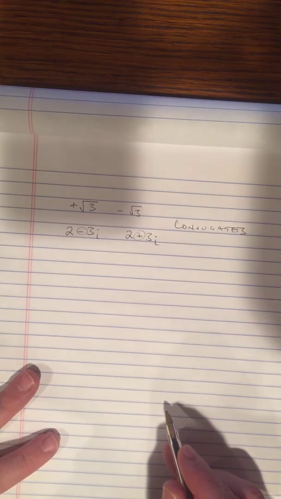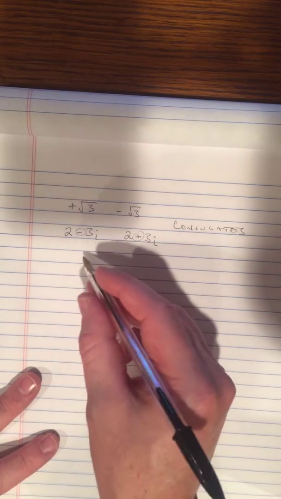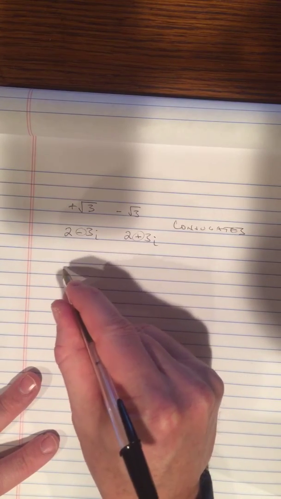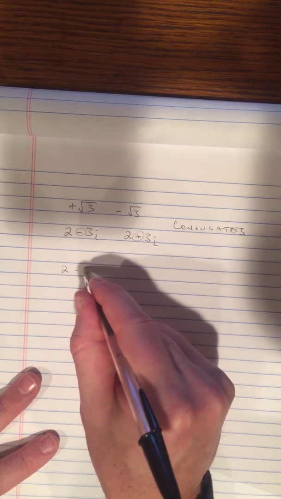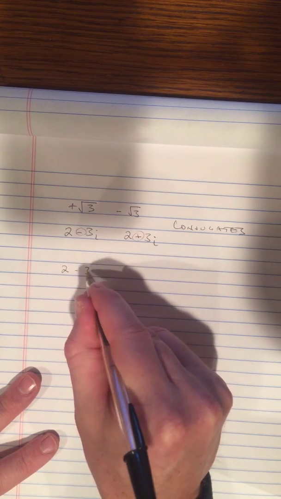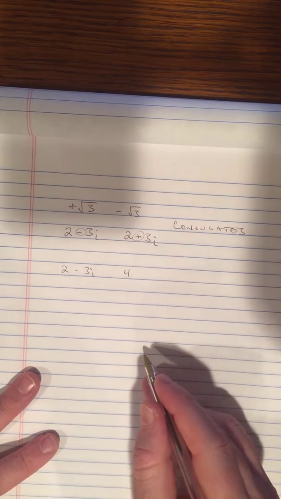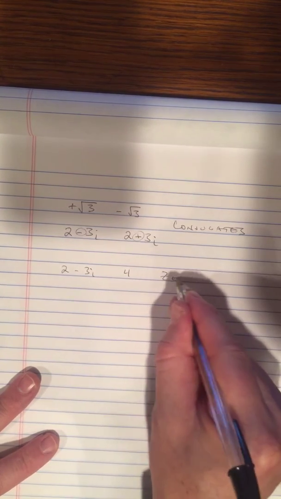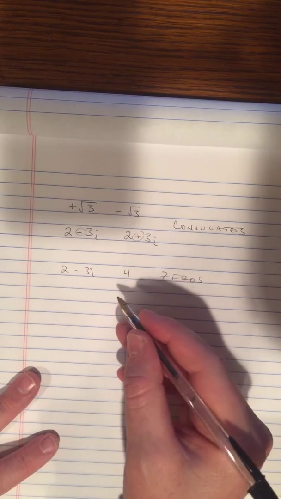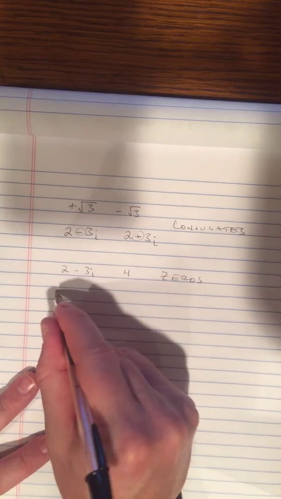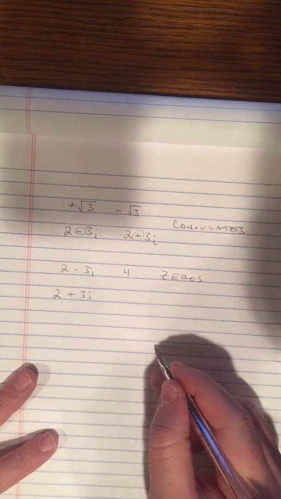So I'm just going to make one up real quick to do one of the problems. Let's say that you're given a zero of 2 minus 3i and maybe, I don't know, 4. So if they give you these as zeros, you know that 2 plus 3i also has to be a zero.